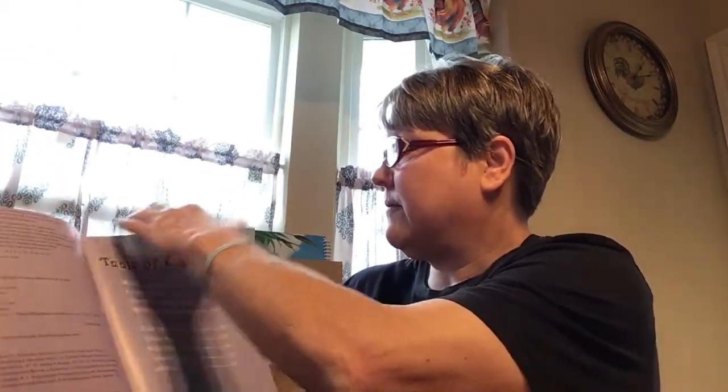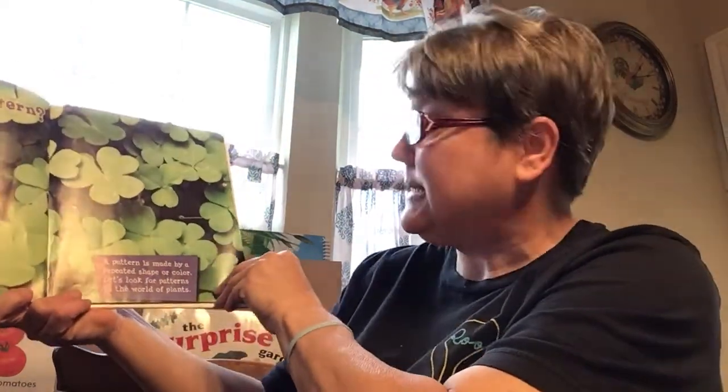Plant patterns. What is a pattern? A pattern is made by a repeated shape or color. Let's look for patterns in the world of plants.